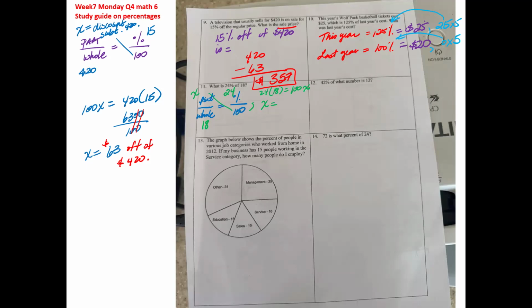You do this all the time. So now divide it by 100. Take your calculator and divide it. I don't have time for you to do the math. You're going to have to do this later on by yourself today. 4.32. So what is 24% of 18? 4.32.